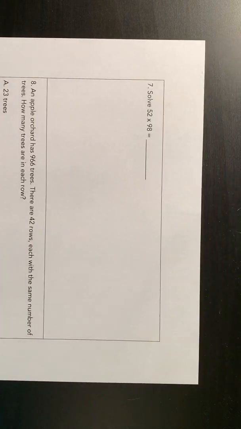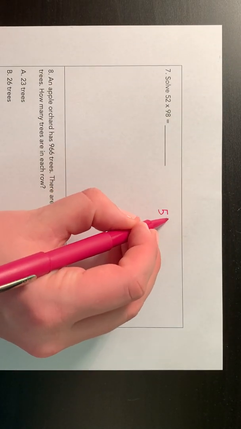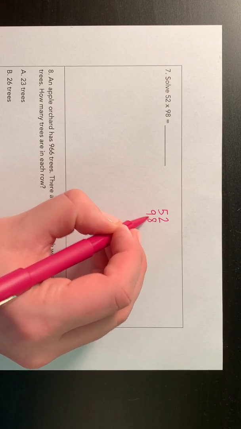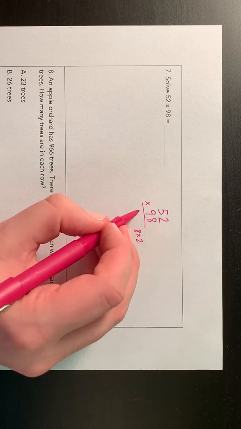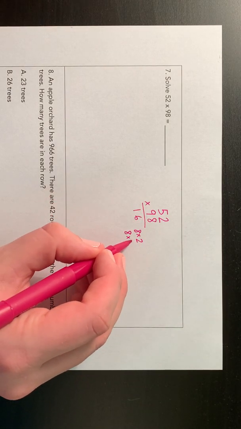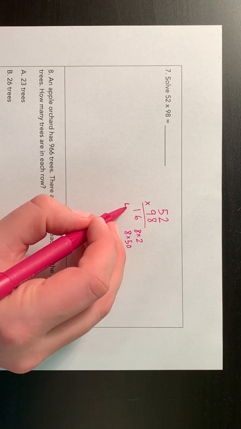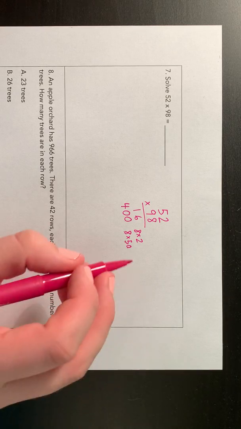Okay. All right, number 7 is another multiplication problem. So I'm going to go back to partial products for this one. 52 times 98. 8 times 2 is 16. 8 times 50 is 400. 8 times 5 is 40, add a 0.